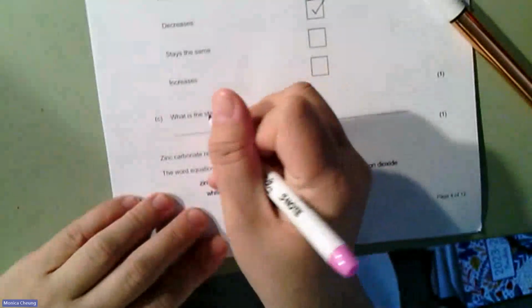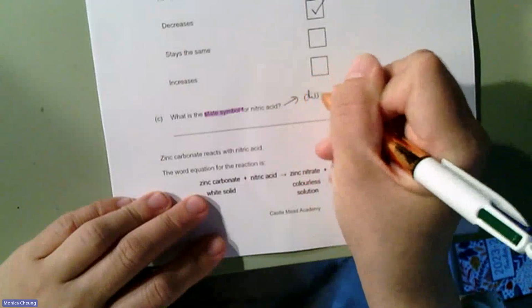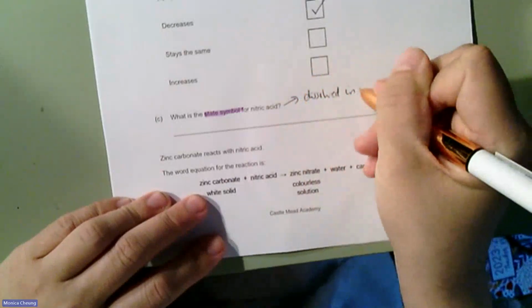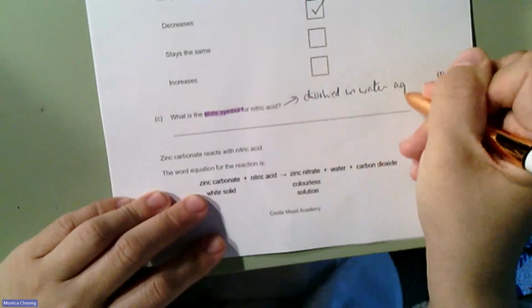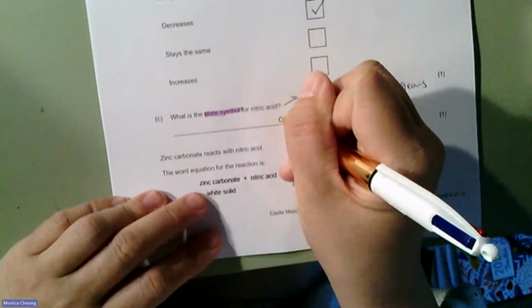Next question below. It says, what is the state symbol for nitric acid? So we're looking at the state symbol, and it is a symbol. Nitric acid is usually dissolved in water, and this is known as aqueous. Now, because it's asking for a symbol, you can't write the word aqueous. Writing aqueous, you won't get a mark. We're expecting the symbol that's written in the equation, which would be aq. If it was liquid, it would be l.